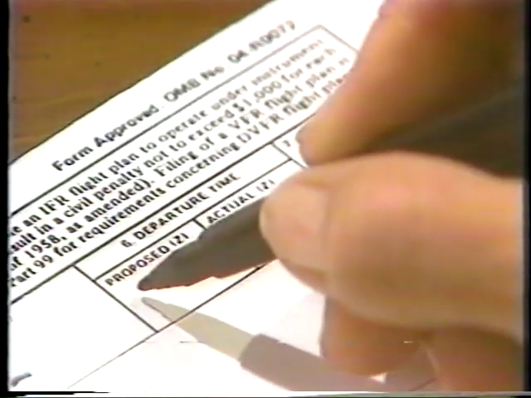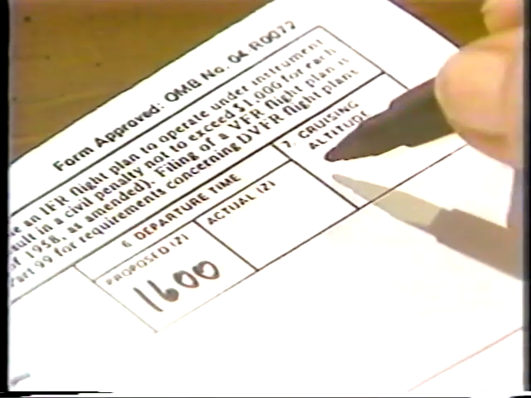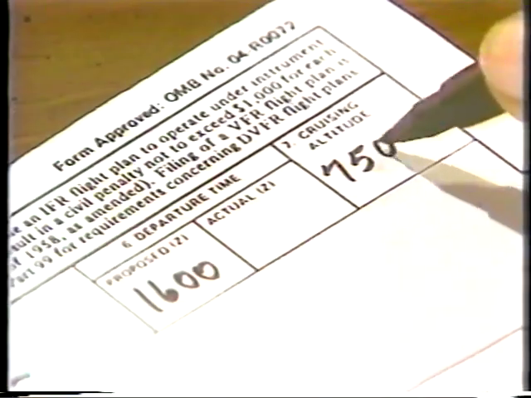Proposed departure is requested in Zulu time. Our takeoff is scheduled at 0800 Pacific Standard Time, so we must add 8 hours to convert to Zulu time, 1600 hours. The initial flight planning altitude is 7,500.